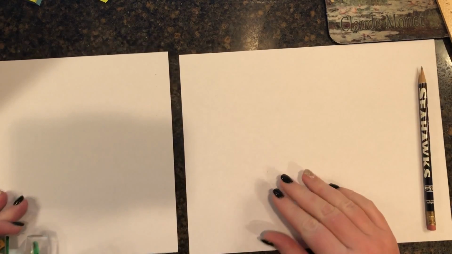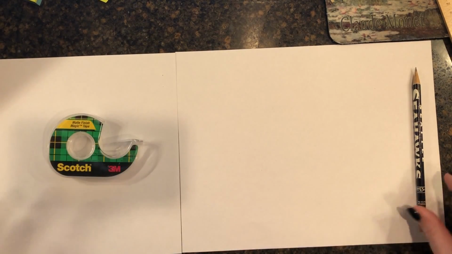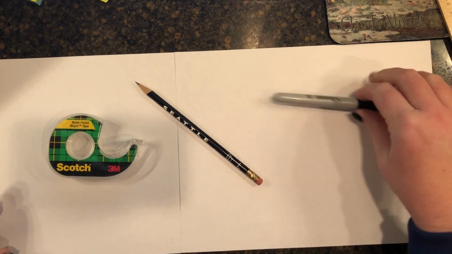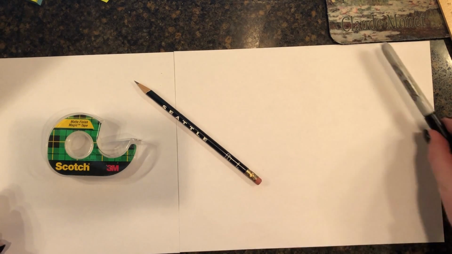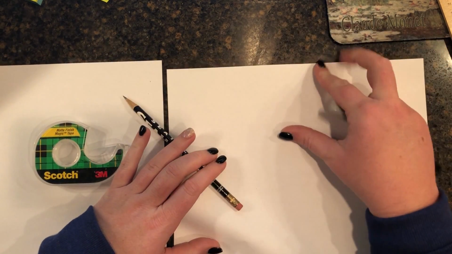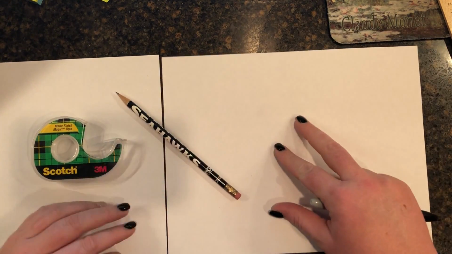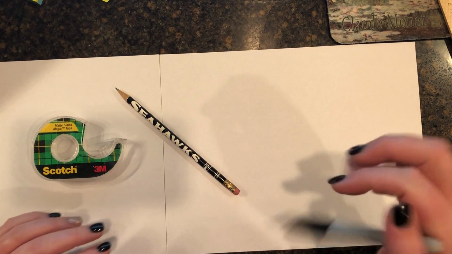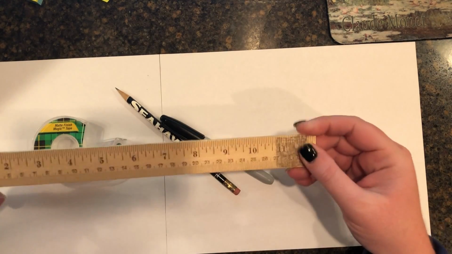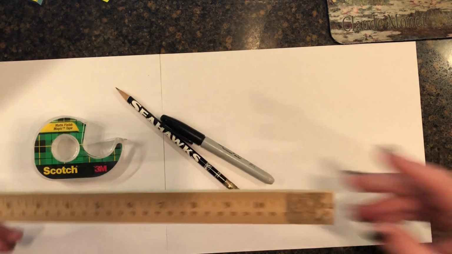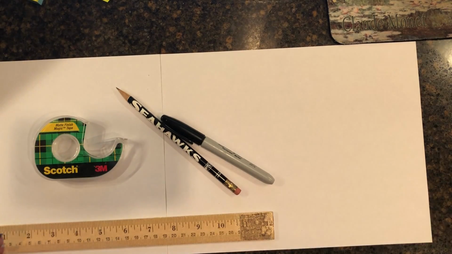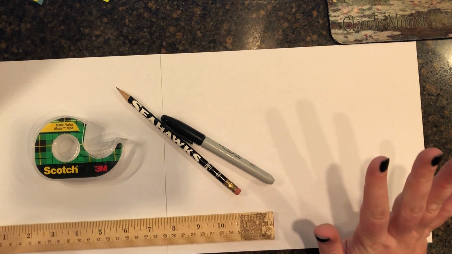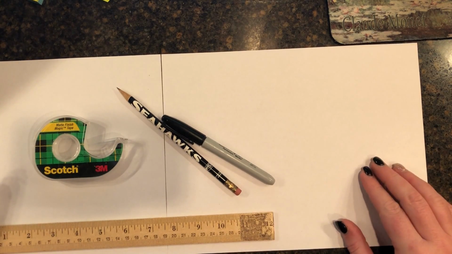You're going to need 2 blank pieces of computer paper. You're going to need some tape, a pencil, a Sharpie or a colored pencil, or any kind of marker. If you're using a Sharpie, make sure that you're using it on a surface that you won't ruin if it bleeds through, or put a couple pieces of paper underneath it. And then of course you need a ruler. So this one would work, or if you've got a fancy one like this one would work. But really these are the 5 things that you need to start your timeline.